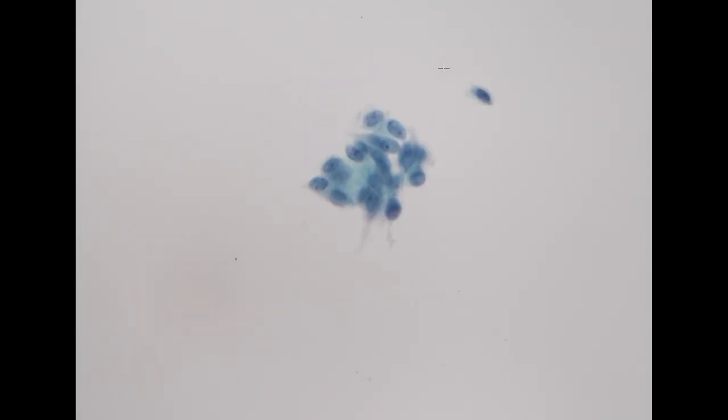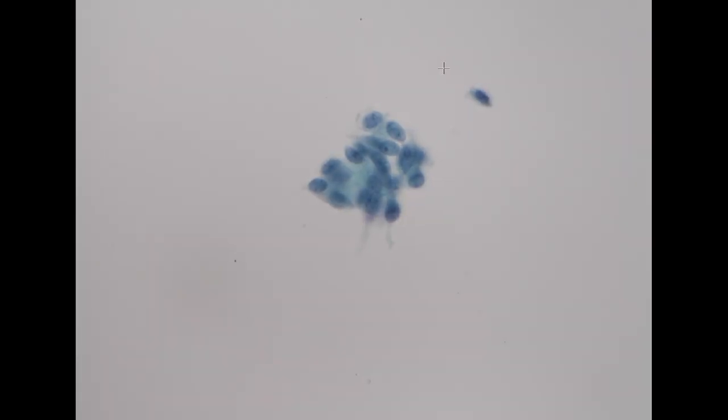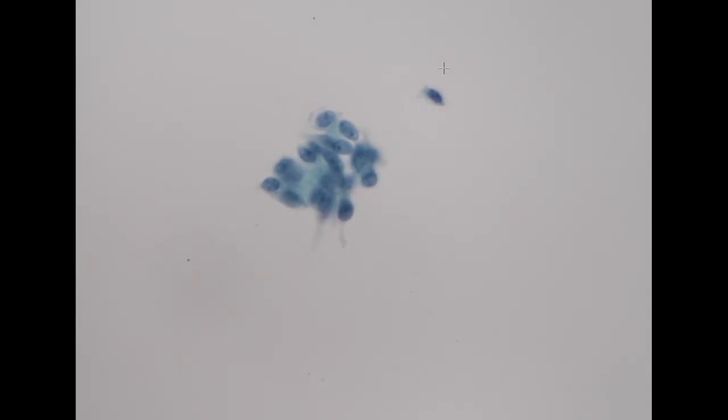So we were thinking, could it be a cystic change of a PTC, or is it a cyst with cyst lining cells? We take a closer look, and then we see a nuclear pseudoinclusion over here.